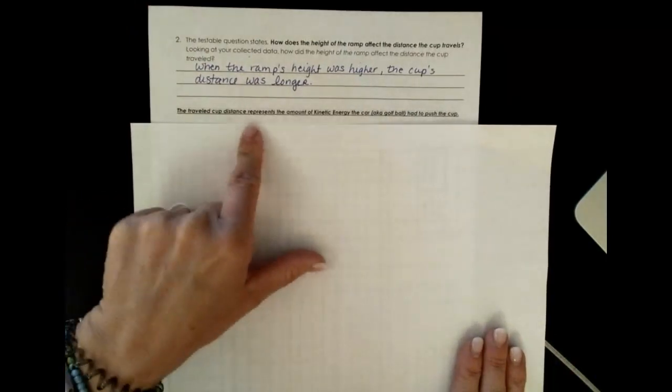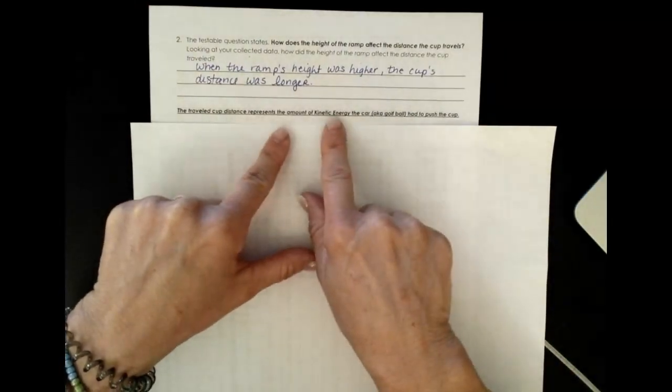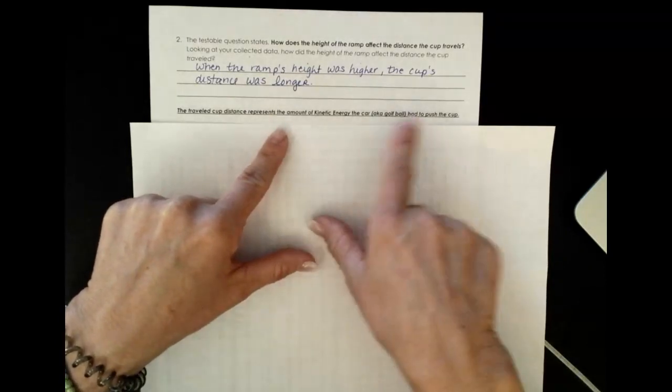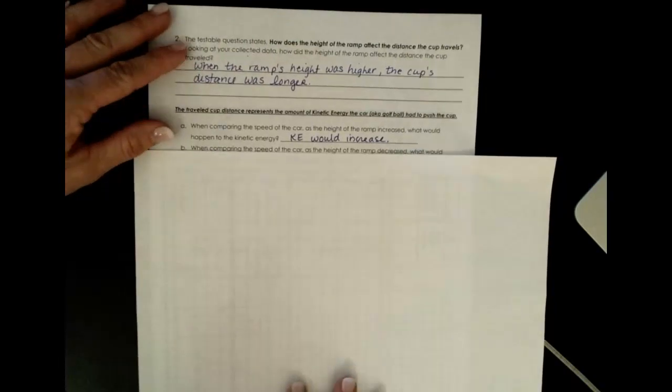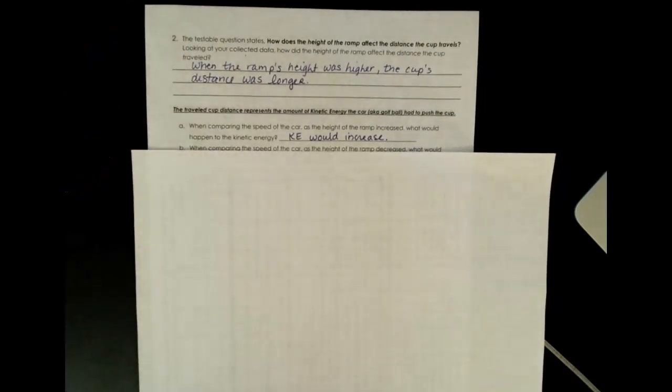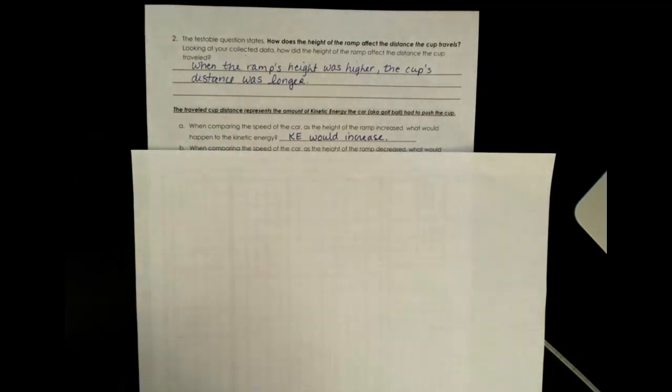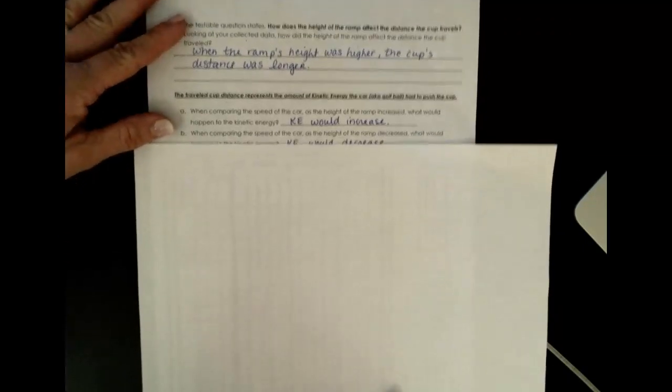The traveled cup distance represents the amount of kinetic energy the car, also known as our little golf ball, had to push the cup. So knowing that that is represented by kinetic energy, it leads to the next question. When comparing the speed of the car as the height of the ramp increased, what would happen to the kinetic energy? Well, the kinetic energy would also increase. When comparing speed of the car as the height of the ramp decreased, what would happen to the kinetic energy? The kinetic energy would also decrease. So make sure you have those down. Again, pause, get it, and then you can continue with the video.